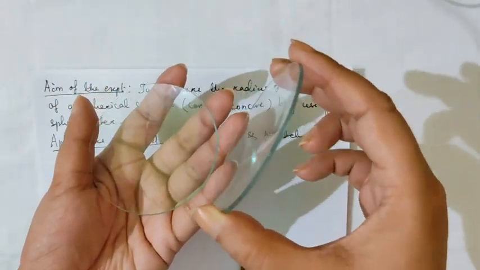As I have already told you earlier, pitch is nothing but the one you have calculated. That means by giving only 1 rotation, we are advancing only 1 thread in this screw. So if we are advancing only 1 thread, the distance moved in this main scale is nothing but the pitch.